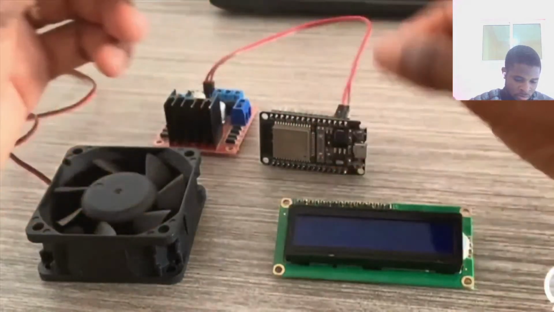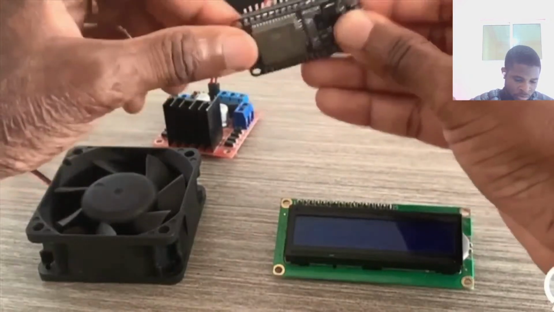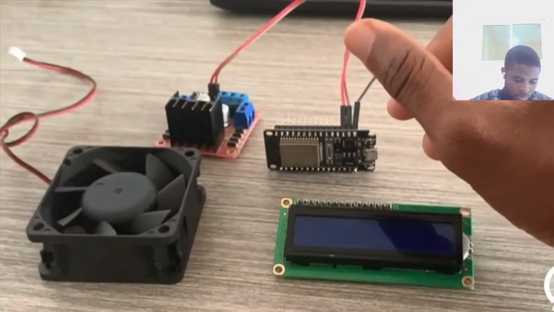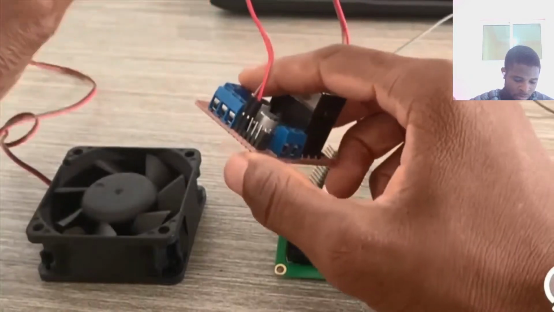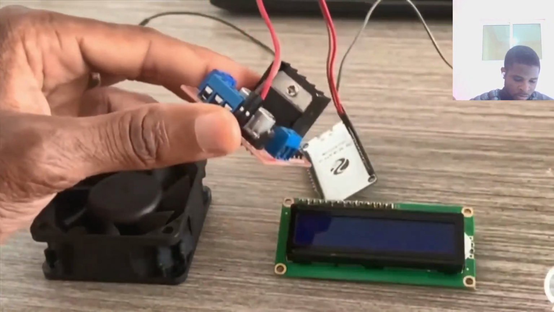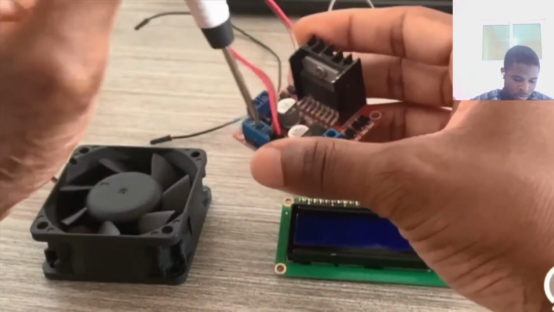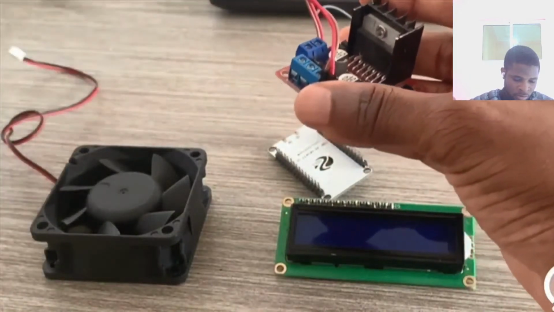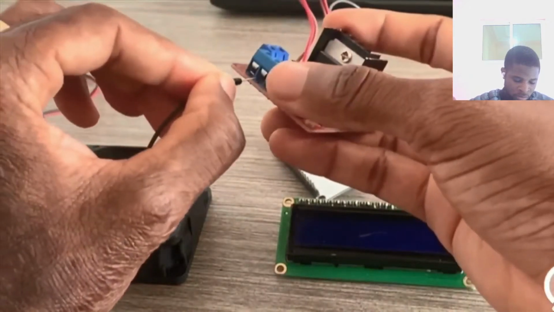So I need this cable, so I'll be connecting this cable to ground. That's the ground of the ESP32. And so now I'm going to power the driver, the L298N driver, this motor driver.